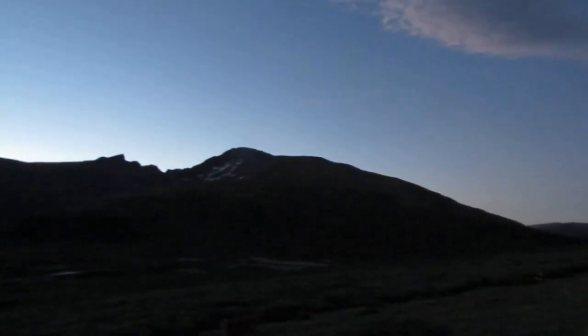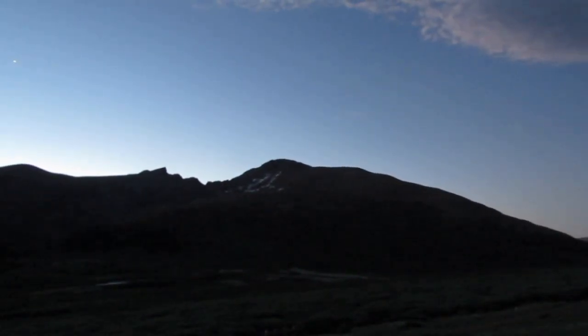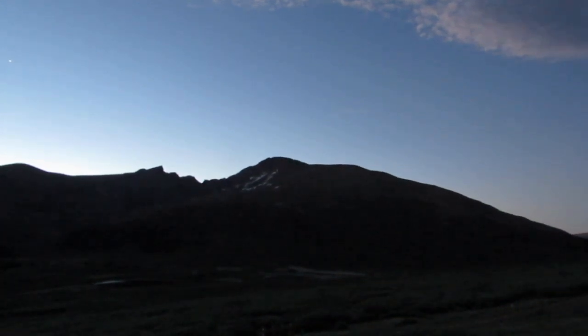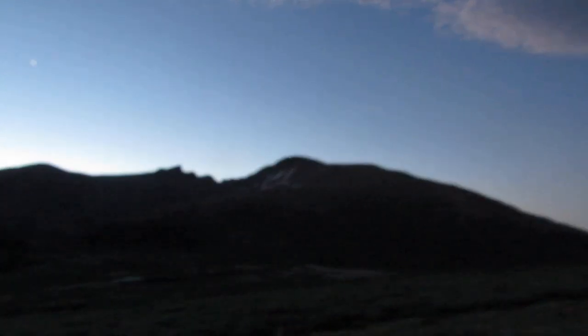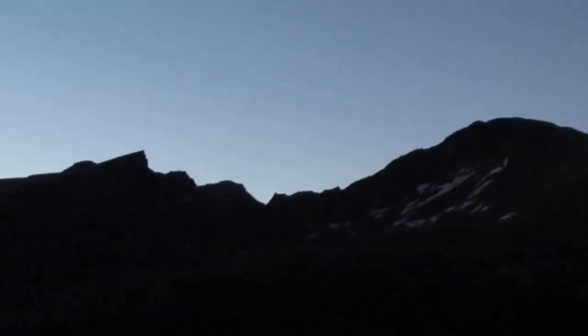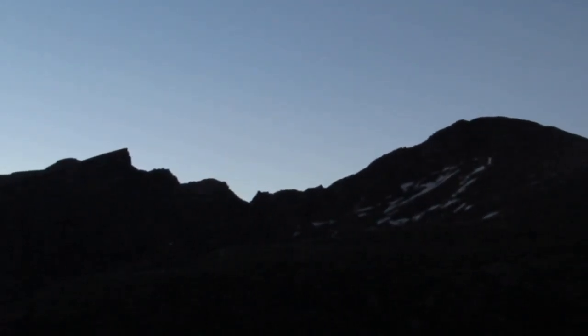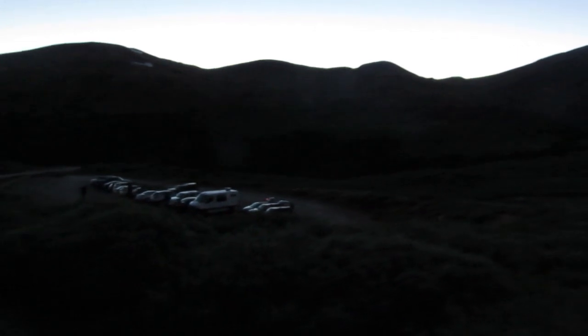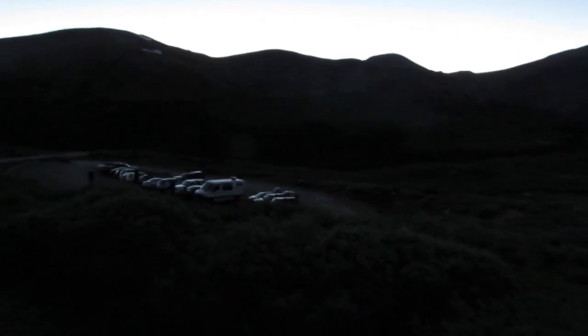And there's the rounded summit of Mount Bierstadt there, and what's known as the Sawtooth, that sharp point to its left. And there's the trailhead parking lot.